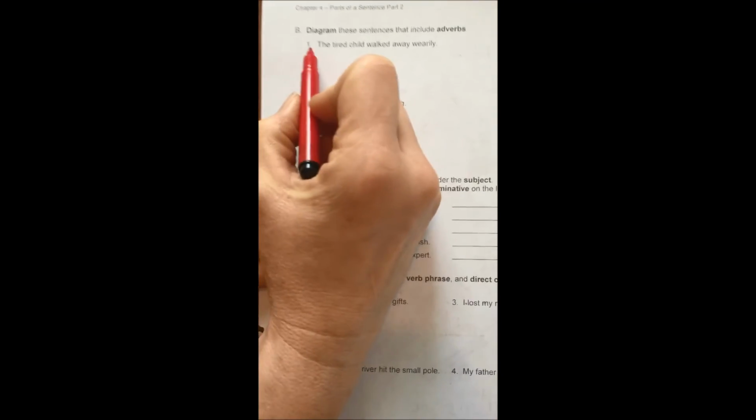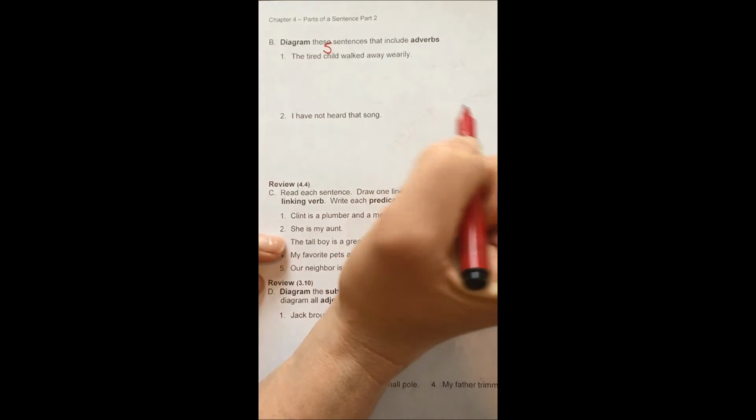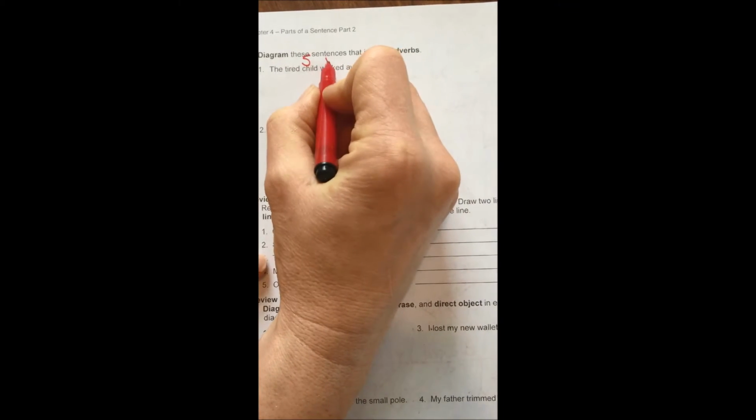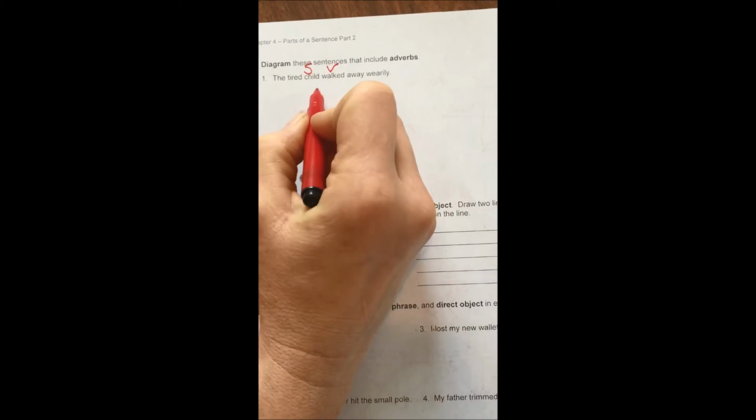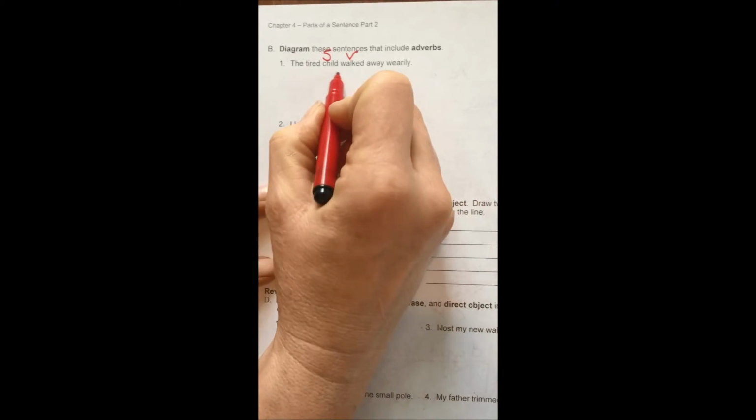Okay, so that's 103. So we have 2 more we're going to do on 104, the rest of which was review. Okay, you should already know how to do those on your own. So let's diagram. The tired child walked away wearily. So who or what is the subject of the sentence? Child. Our verb is walked. Okay, and it doesn't look like we have a direct object, predicate nominative, or a predicate adjective.